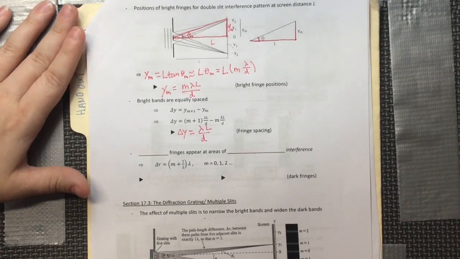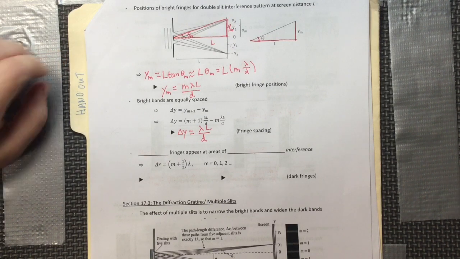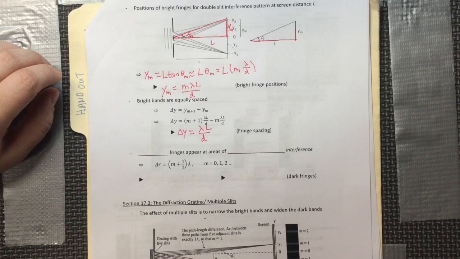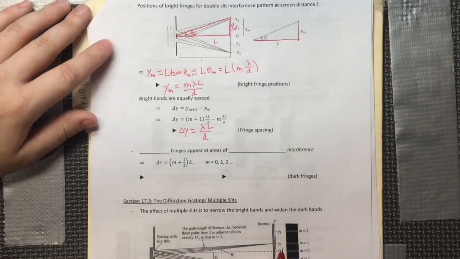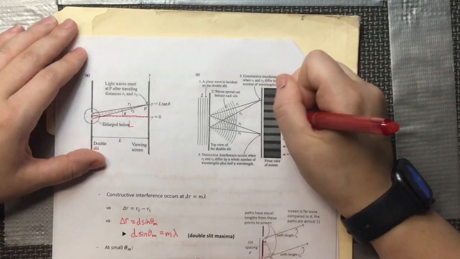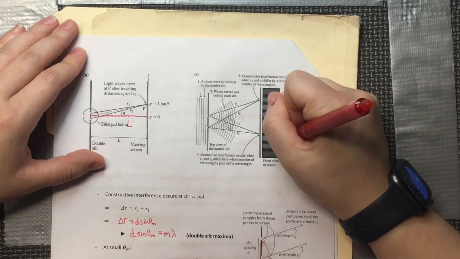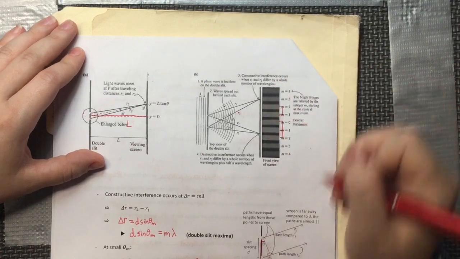So that is our distance between maxima, between the areas of constructive interference, the brightest points. That is the distance between that and that, between that and that, and so on.